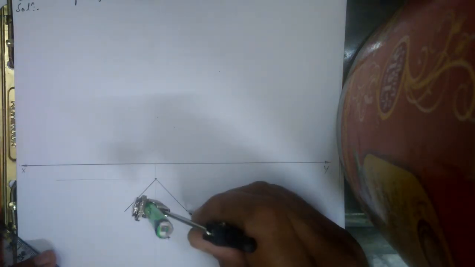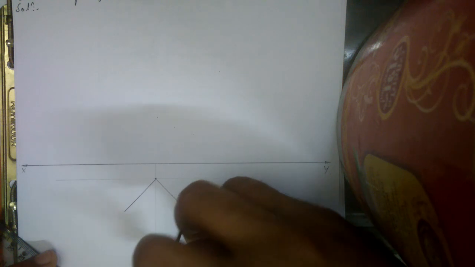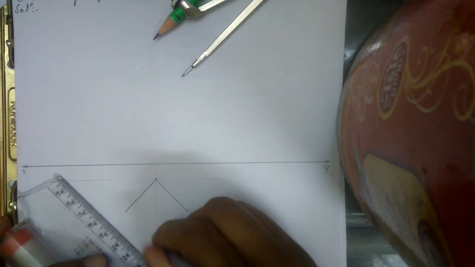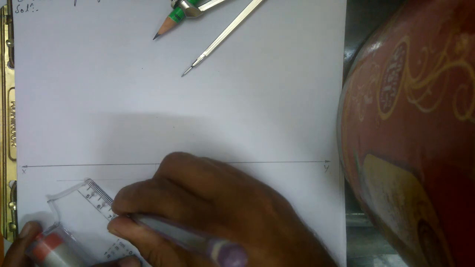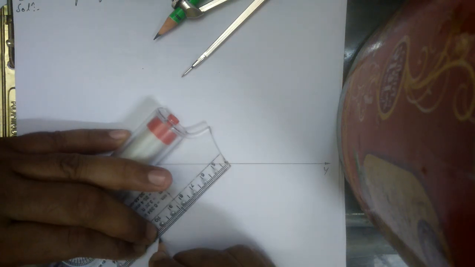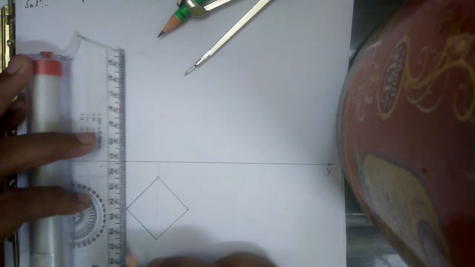I'll be pivoting it on one of the points and I will just cut it on the line, so that I got now this as the distance of 30 mm. So I made this as a square. So this becomes my square prism in top view with sides of base equally inclined to VP.